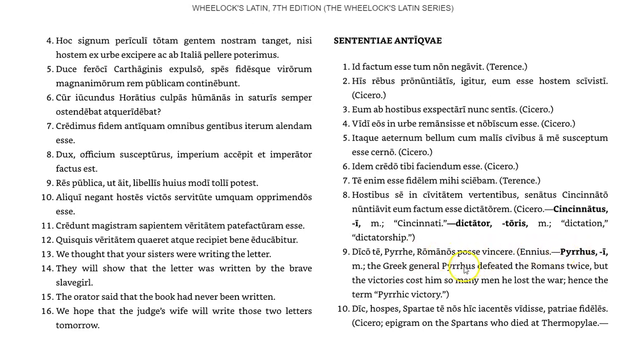So Aeneas Pyrrhus, the Greek general Pyrrhus, defeated the Romans twice, but the victories cost him so many men that he lost the war, hence the term Pyrrhic victory. This is a little bit different, but might be a good footnote. I once read by a major Roman historian that it would have been interesting if Alexander the Great had turned west instead of east in the 4th century, in terms of how that would have panned out, because it was around that time that Rome was starting to become a major power in the Mediterranean.